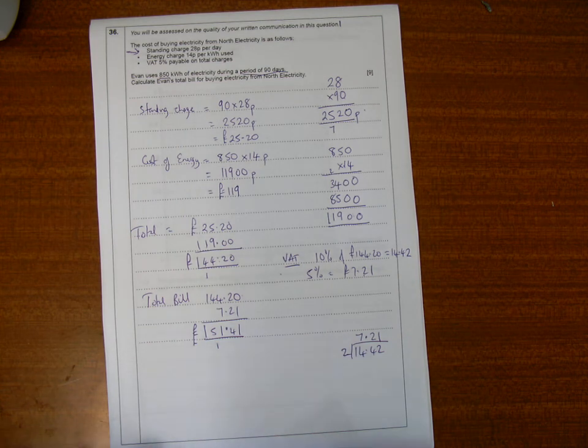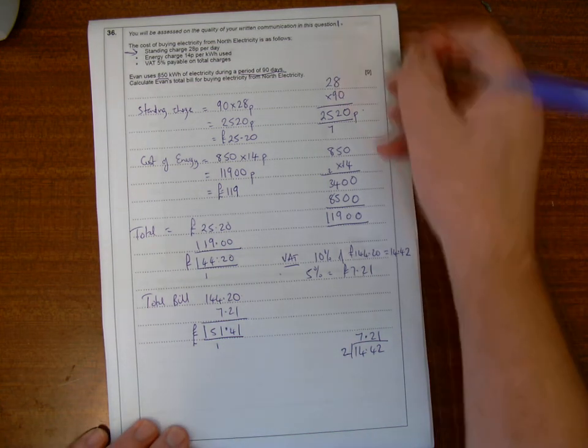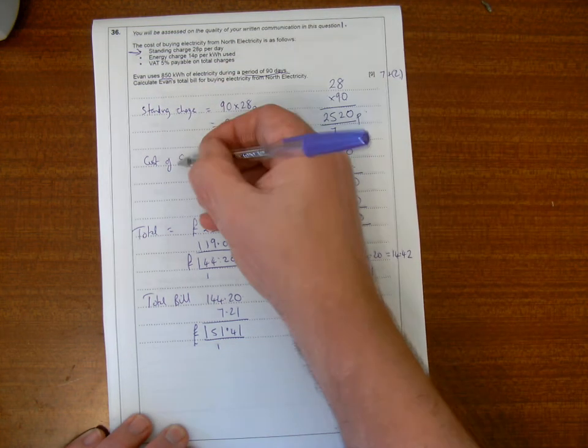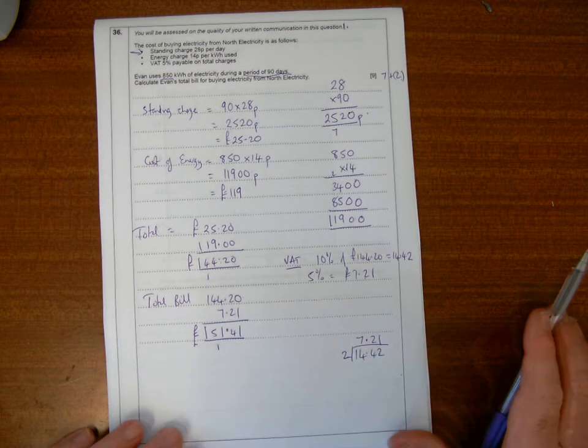Okay, I say this is year 9 because that first sentence there, this is actually 7 and 2, and the 2 marks are for these labels that I'm doing as I do my calculations.